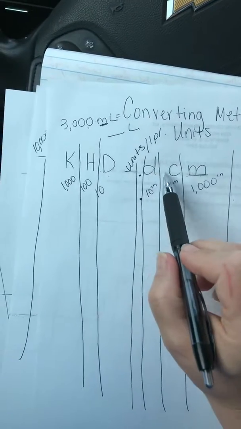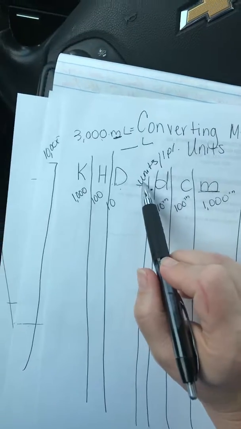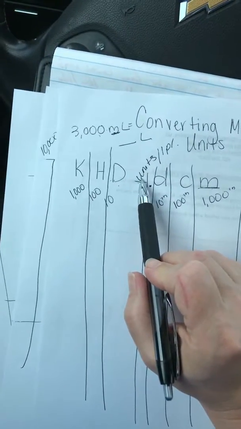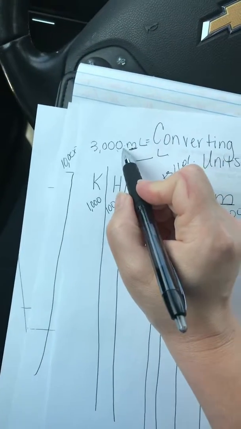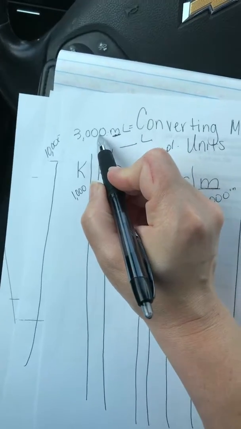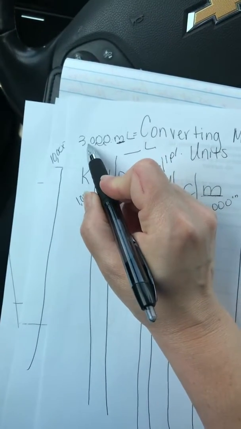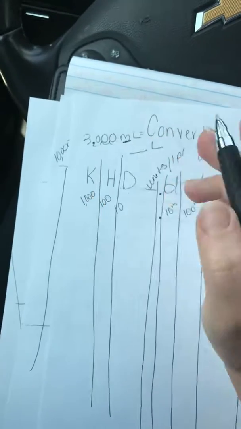Ten, a hundred, a thousand places. So if I was here, I would go tens, hundreds, thousands, and my decimal becomes here.